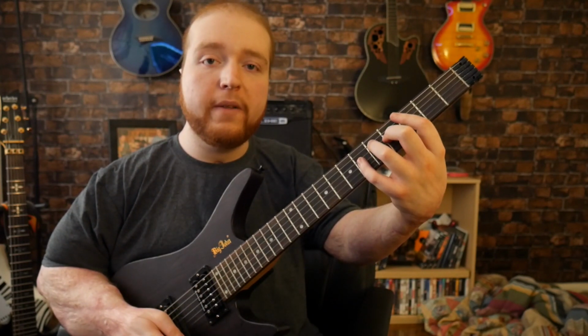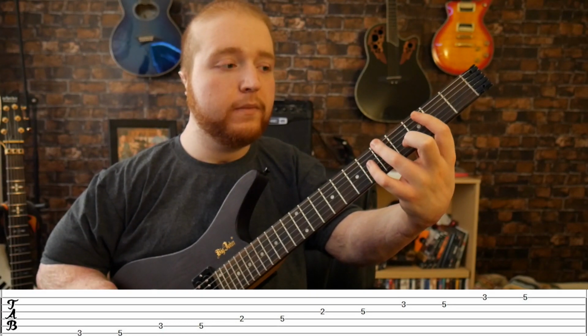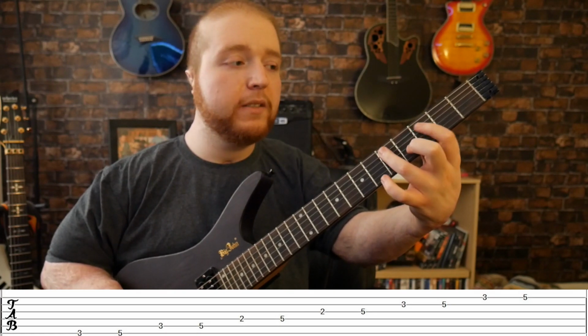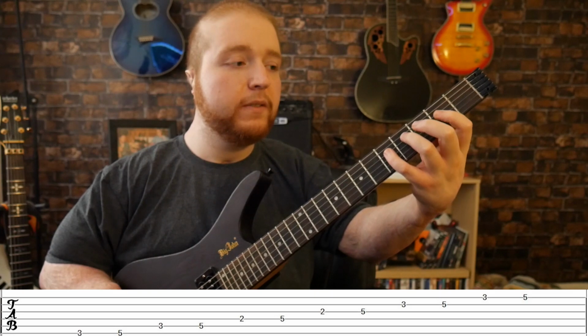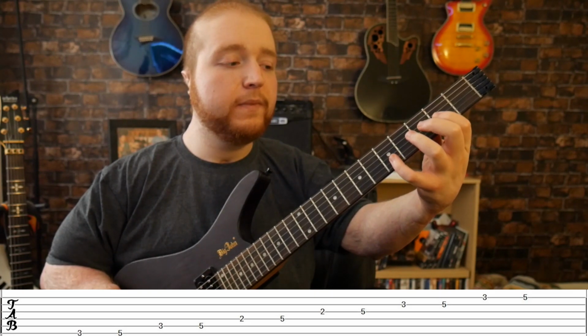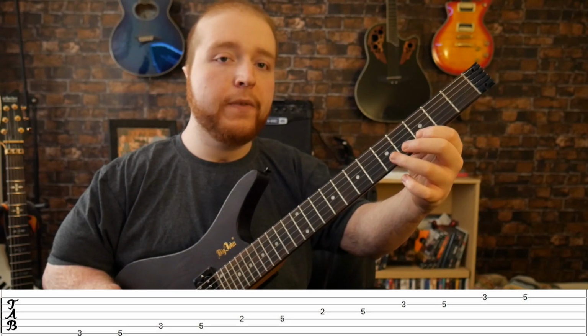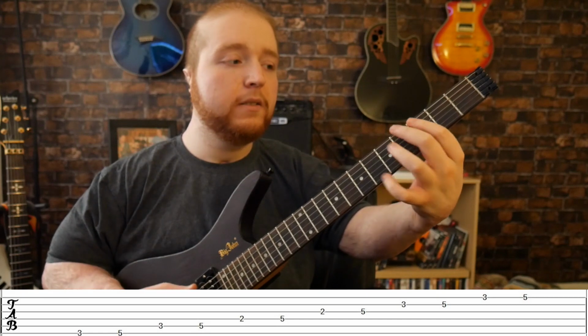We're going to start on the 3rd fret of E, and then 5th fret, and then the 3rd fret of A, and then the 5th fret, and then the 2nd fret, 5th, 2nd fret, 5th, 3rd fret, and then 5th fret, and then the 3rd fret, and the 5th fret.